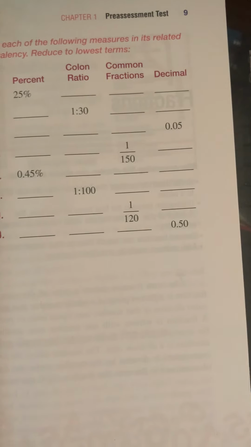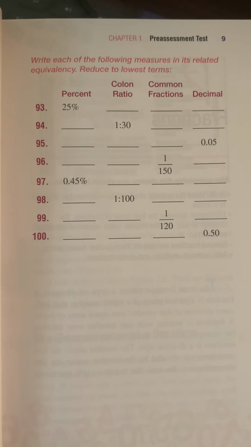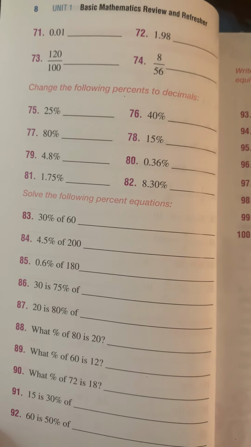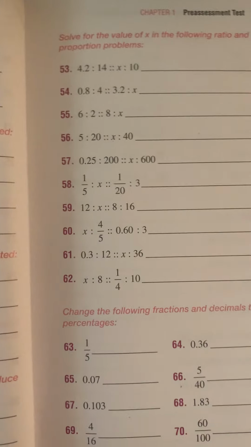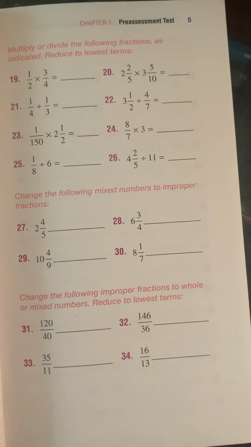I'm just giving you an overview, but I will definitely upload the actual pages 4 through 9 in the white 10th edition Math for Nurses book.